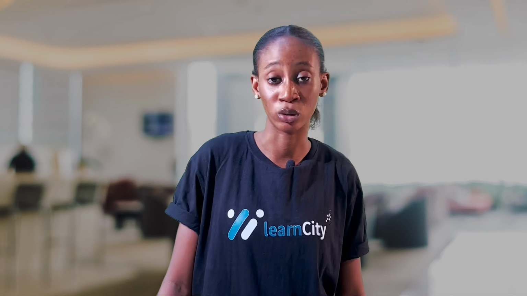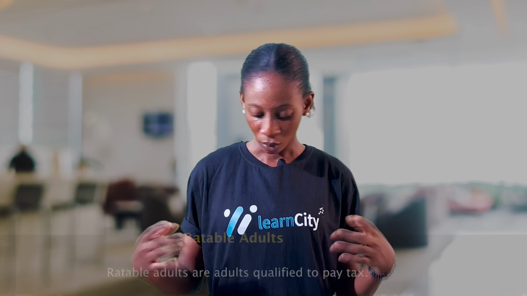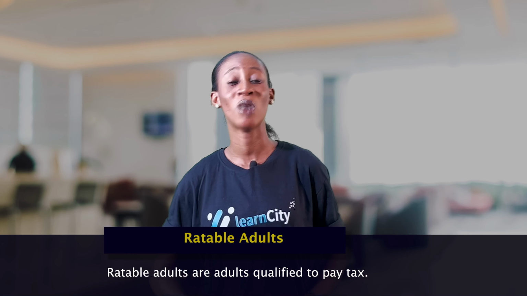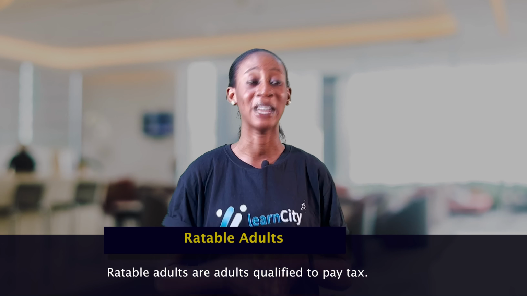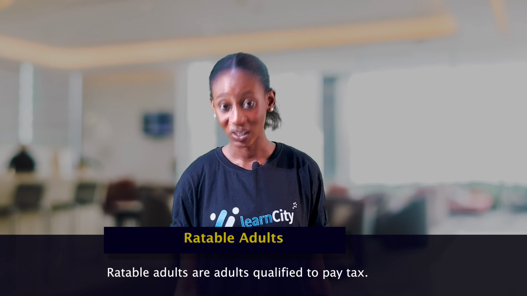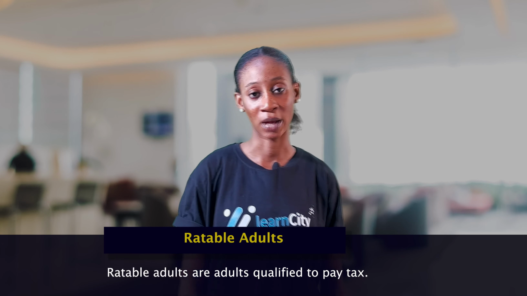So the local government equally receives rates from people that we call ratable adults. Who are ratable adults? Ratable adults are adults that are qualified to pay tax. So anybody that is qualified, that probably has businesses that qualify them to pay tax, is called a ratable adult.